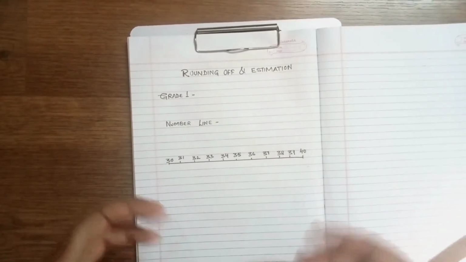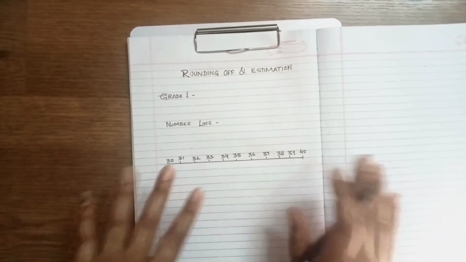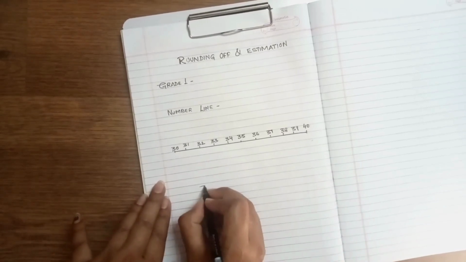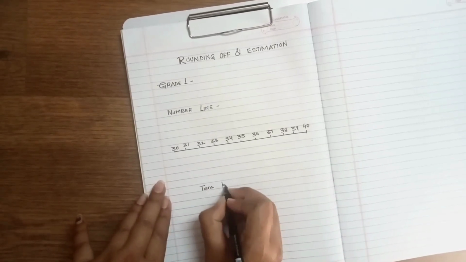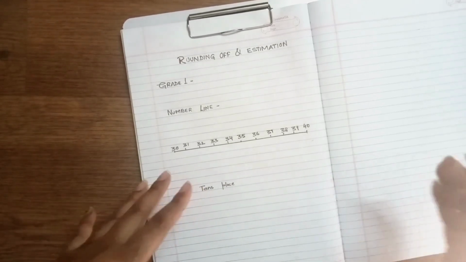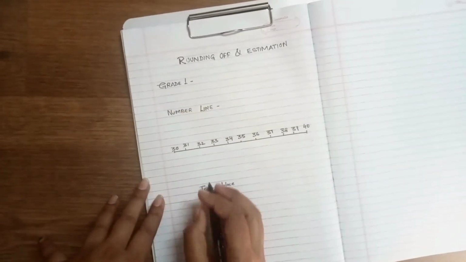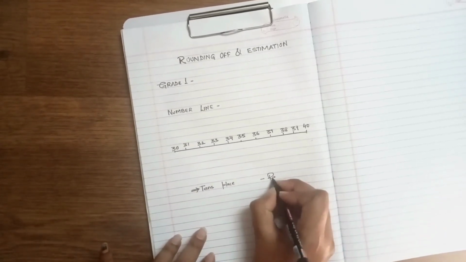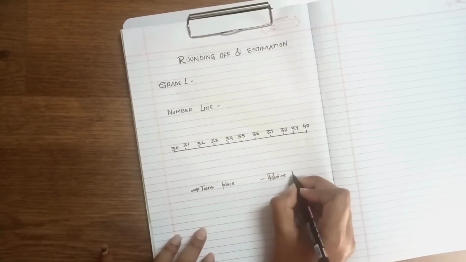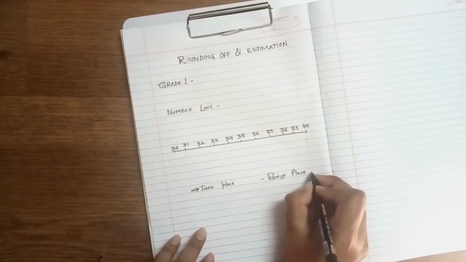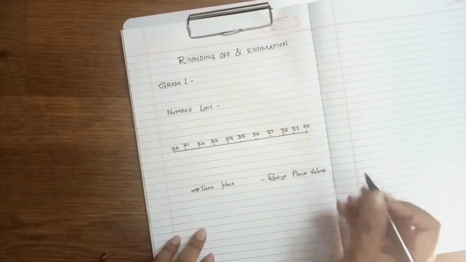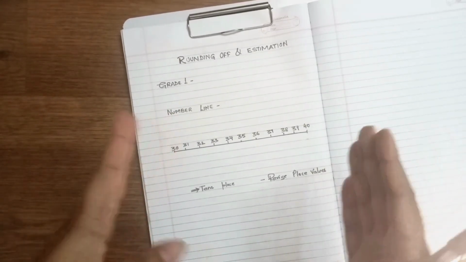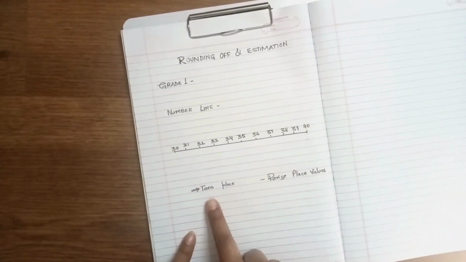Before we start with the concept of rounding off, please understand that for beginners, rounding off happens at the tens place, hundreds place, thousands place and so on, but for a first grader it is very important to start with the tens place. So revise your place values. The child should be thoroughly clear about place values, how we understand the place values of ones, tens, hundreds, thousands, everything. So we will start with the tens place.